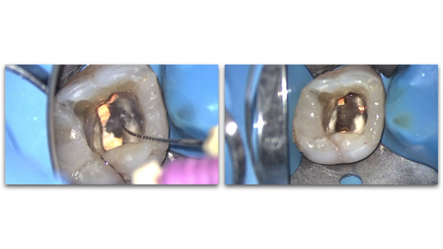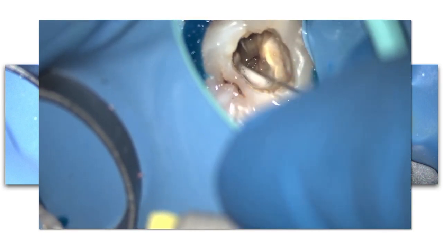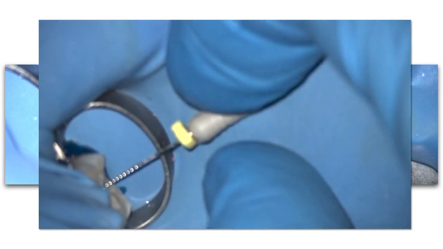So let me show you another thing which is more interesting. It is the use of size 8 in this case. Here I am really not able to catch the orifice of the canal with size 10.